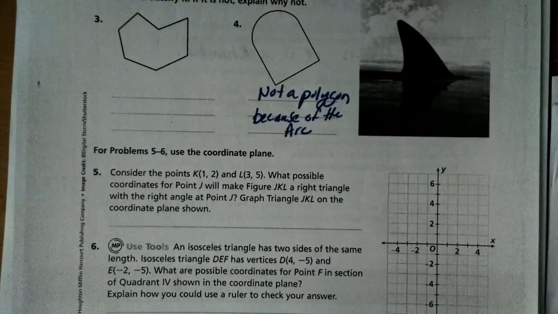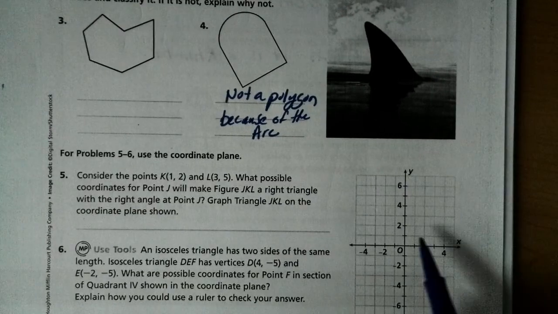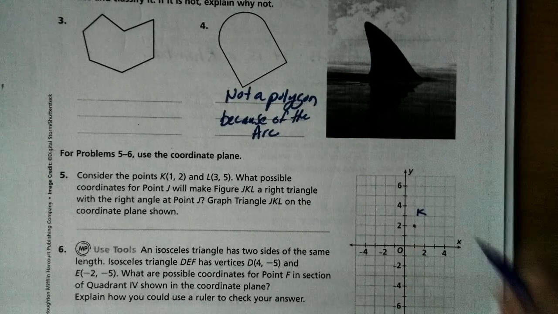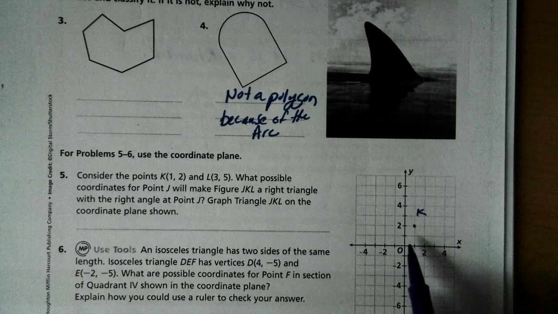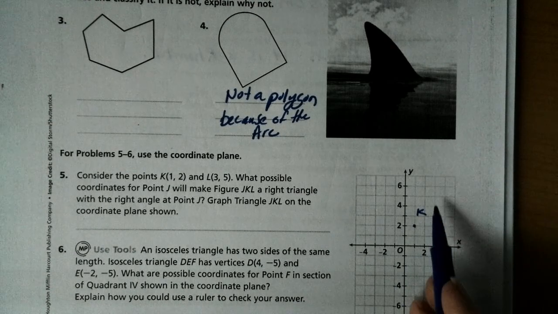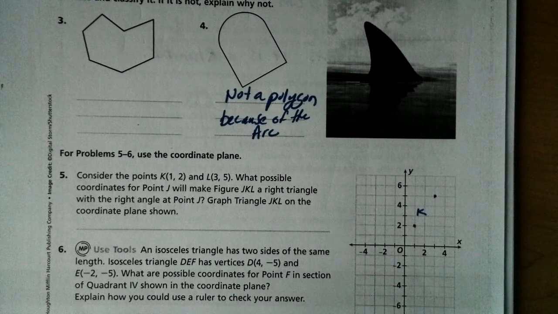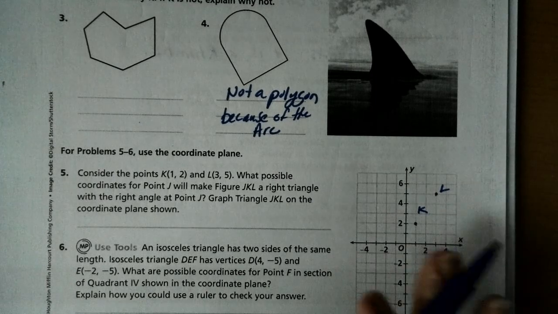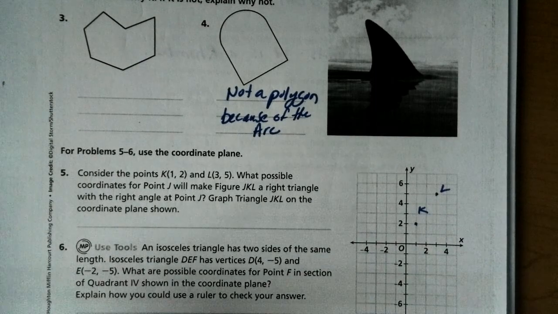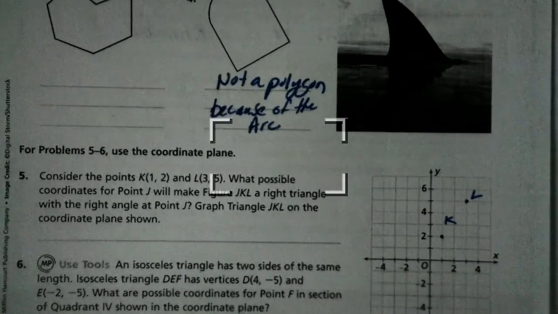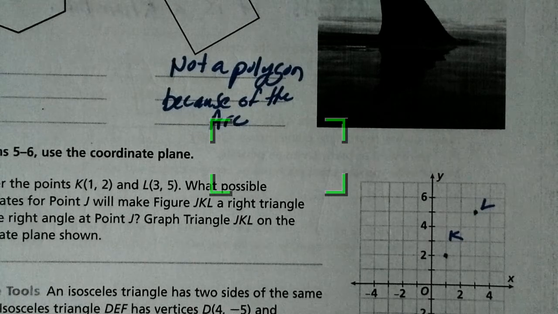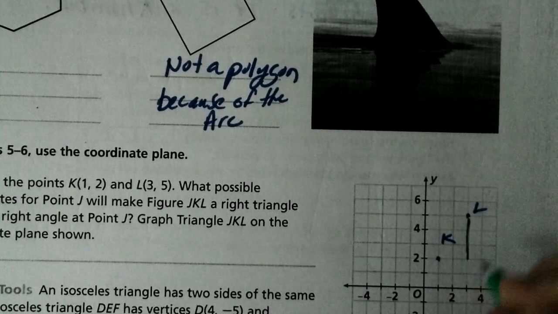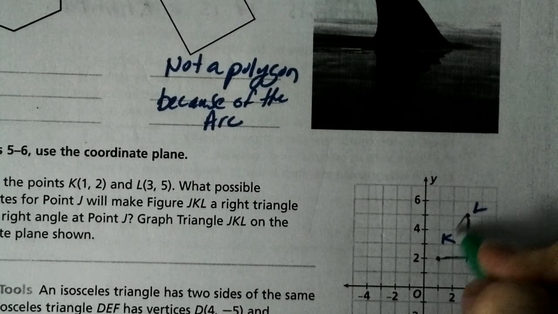Okay, so plot points 1, 2, and 3, 5. So 1, 2 would be here, and that is K. 3, 5, so go over 3 up to 5, so that would be here, and that is L. So it says, what possible coordinates for point J will make figure JKL a right triangle? Okay, so if I want to make it a right triangle, I can go down and over, right, and connect them.